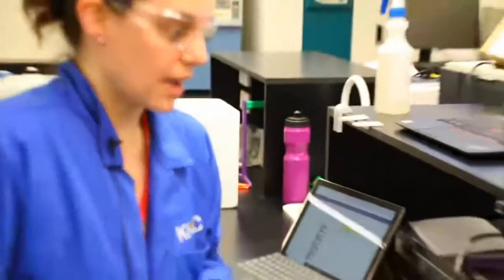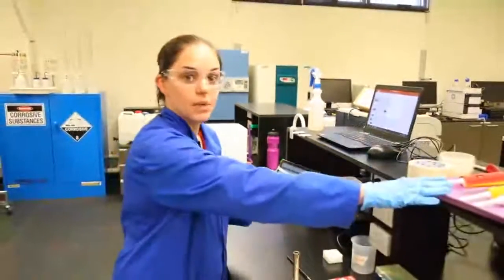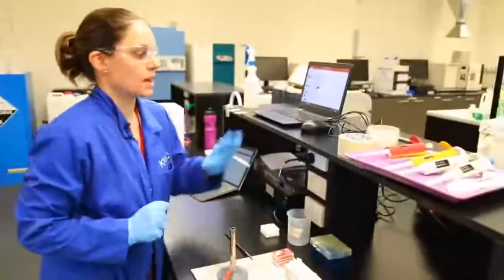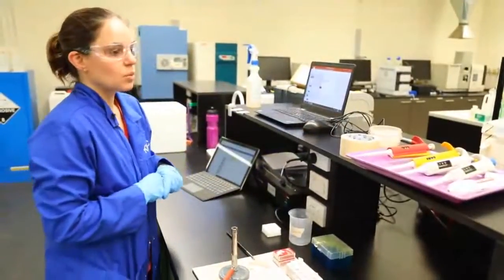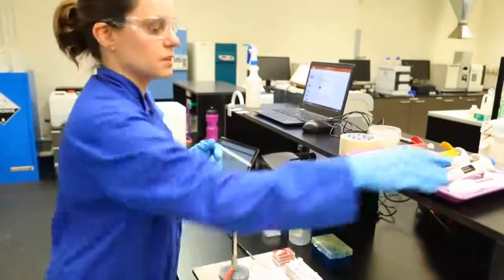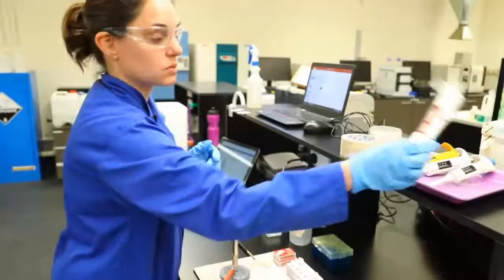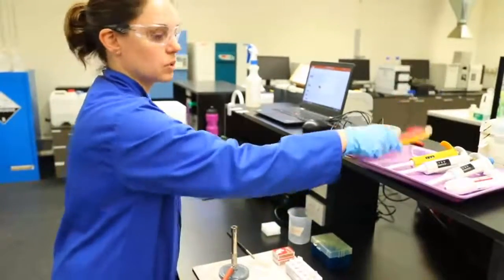We also have our other equipment, such as our micropipettes up here. We have our plates, because we need to have them pre-cooled, which makes it easier. We have a variety of micropipettes, from ones which do larger volumes all the way to smaller volumes.